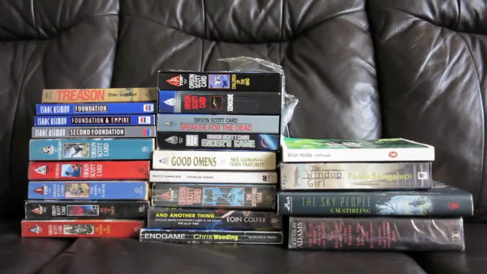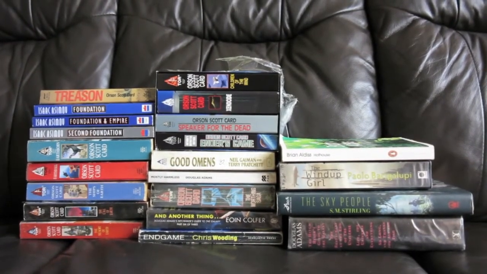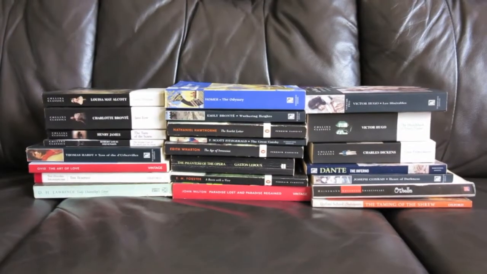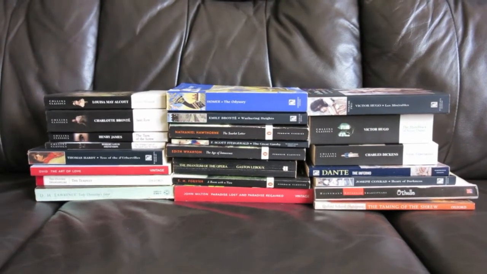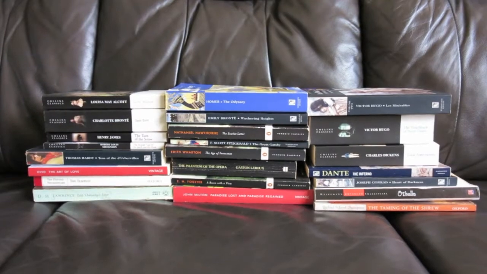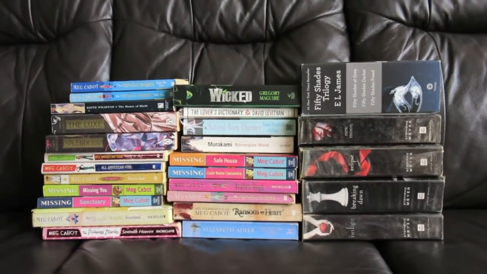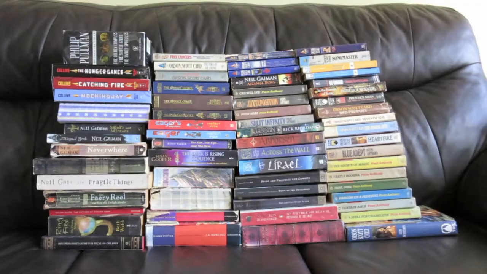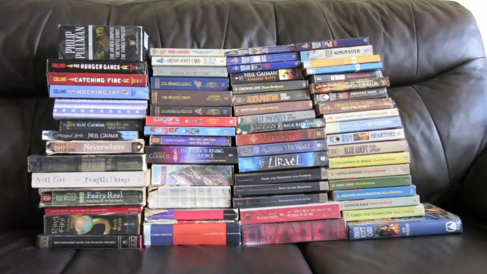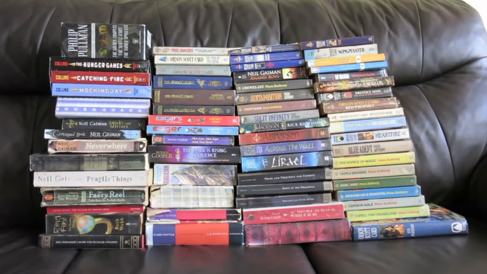Science fiction, 22 out of 167, 13%. Classics, 23 out of 167, 14%. Romance, 29 out of 167, 17%. Fantasy, 69 out of 167, 41%.